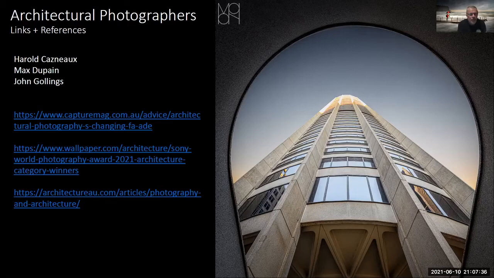The second one, Wallpaper. Wallpaper magazine's a design magazine, and it's good if you want to keep up with some architectural photography, because it usually has a section in each magazine. It's got the Sony World Photography Awards 2021 in it. So that link is there, where you can have a look at some current architectural photography and the state-of-the-art stuff that's happening around the world.